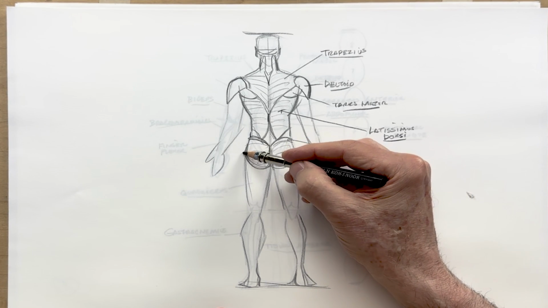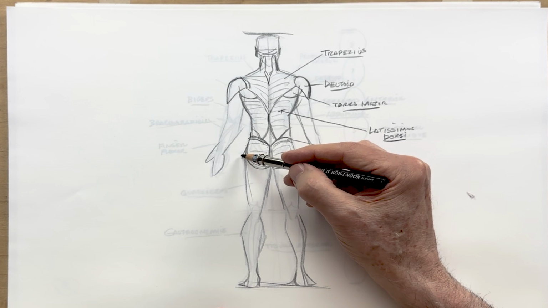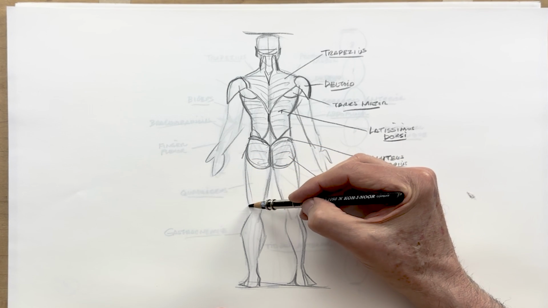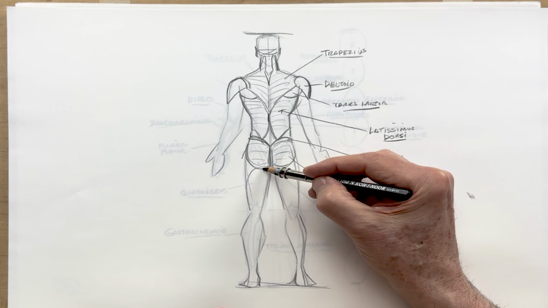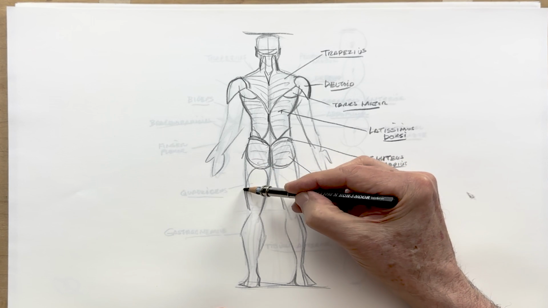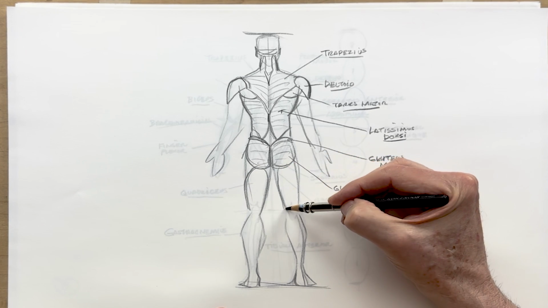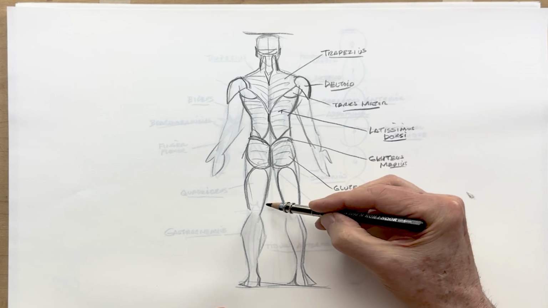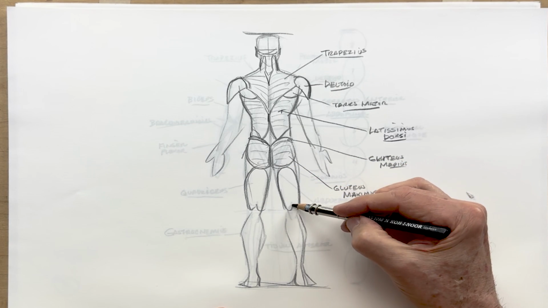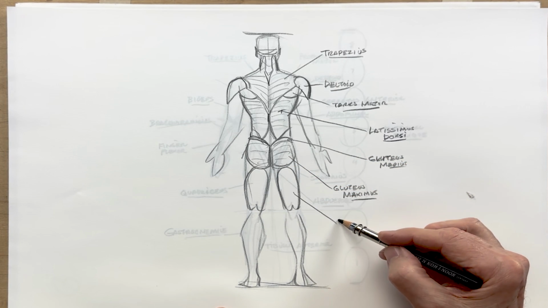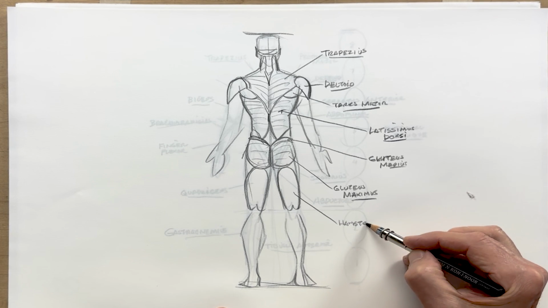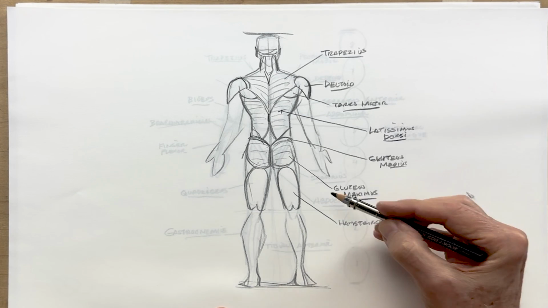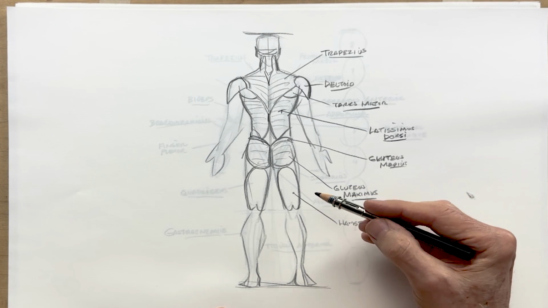Then coming away, we have the larger muscle grouping right beneath the gluteal muscles. That grouping is simply called the hamstring muscles on either side.